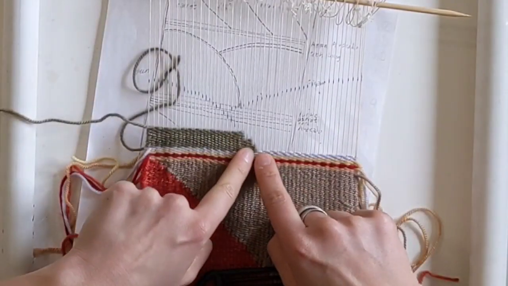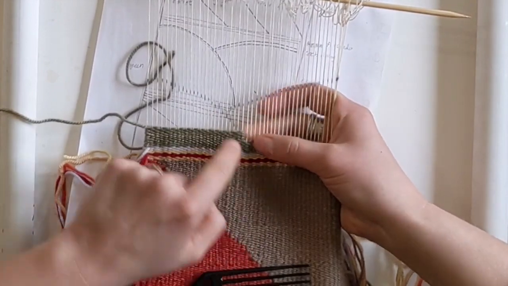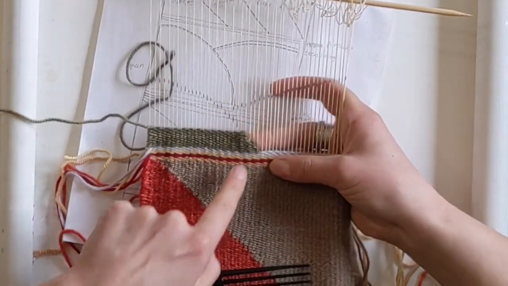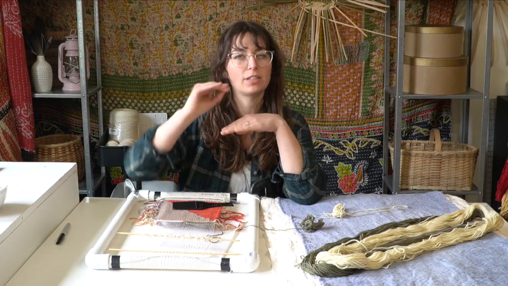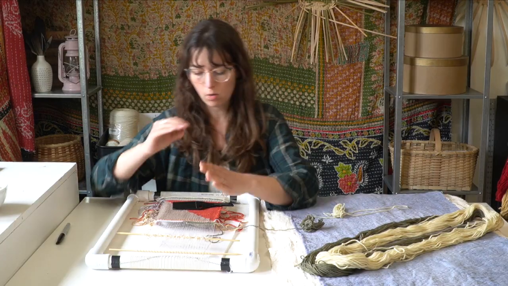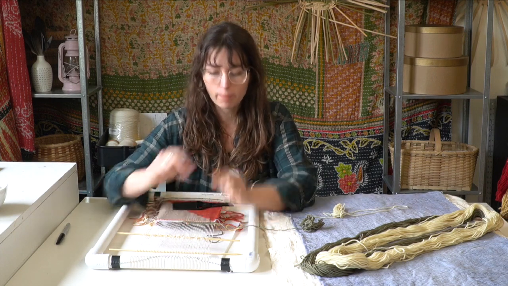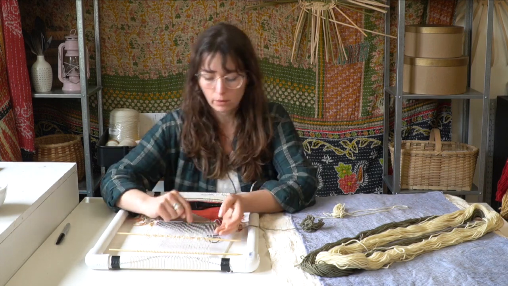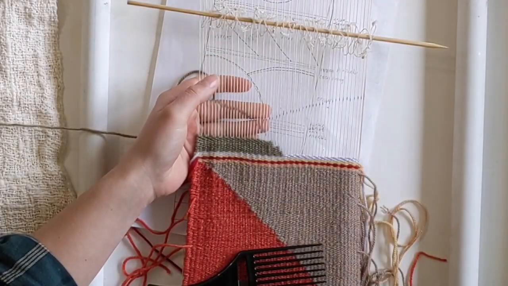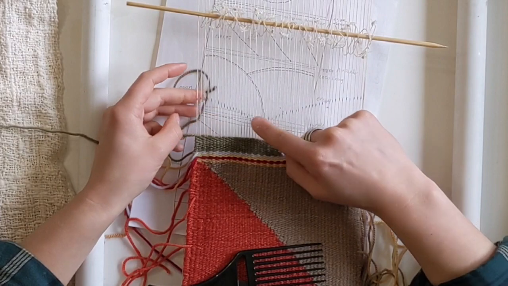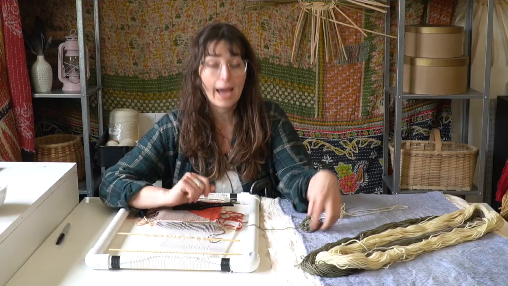So you can start to see my curve happening, and it's very stair-steppy, it's very pixelated in that we're going over one warp thread at a time, so it's kind of like Legos stacking on top of each other, or pixels, you're seeing it in box form. Each warp is its own little box that we're filling with color. So we're seeing that form up this curve, and I'll continue weaving in my green along this curve here.